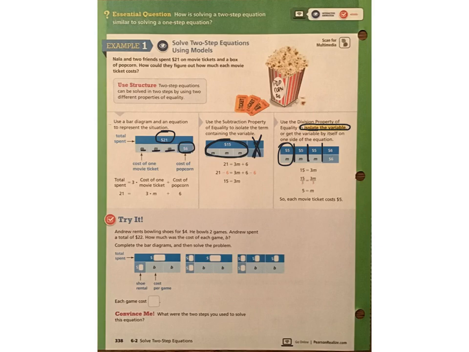So let's go back to the first bar diagram. We see the total amount spent equals 3 of the movie tickets plus the cost of popcorn. So here's your two-step equation that shows that: 21 equals 3 times M, for movie tickets, plus 6. In the second box here, we have that two-step equation. And then I want you to remember what we did.